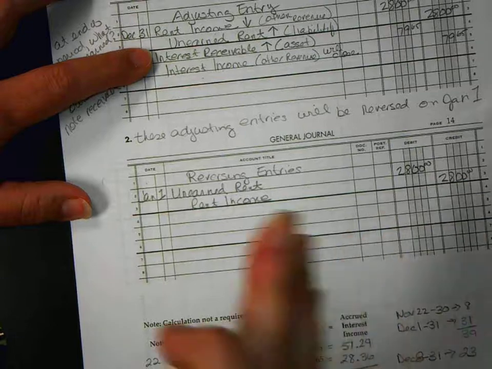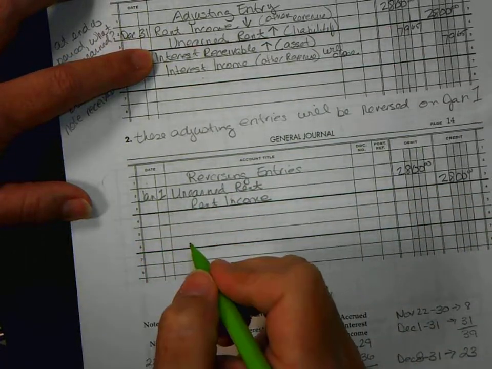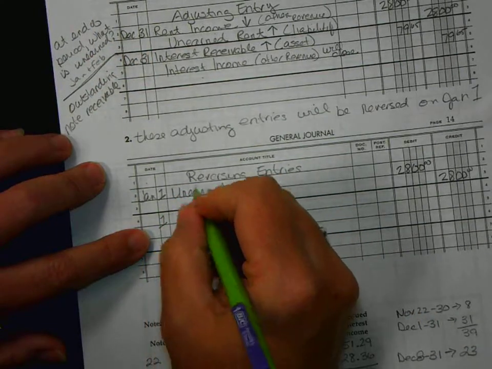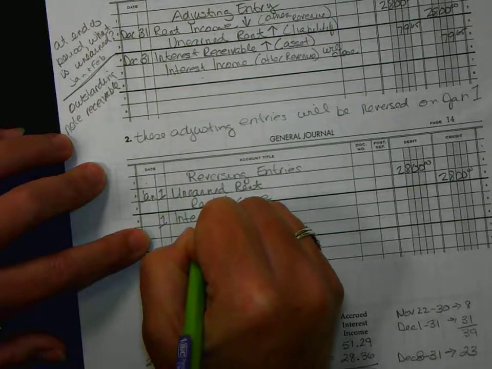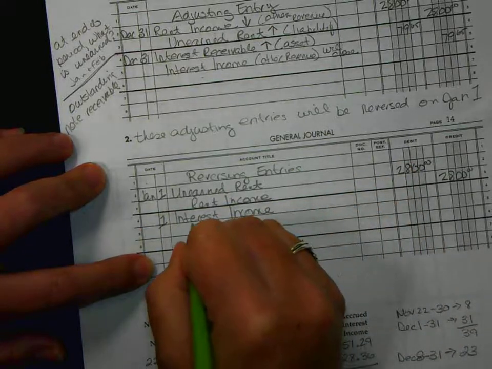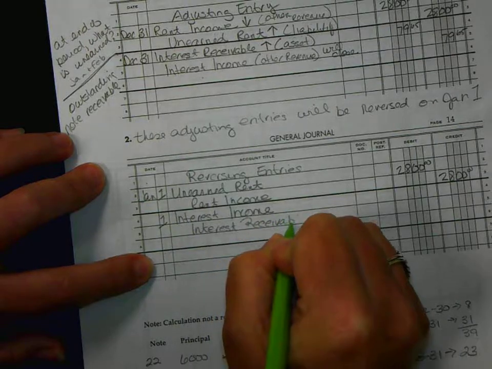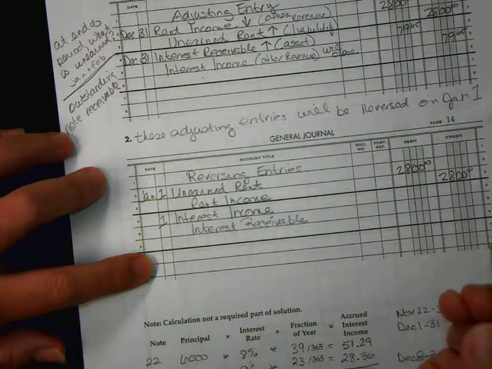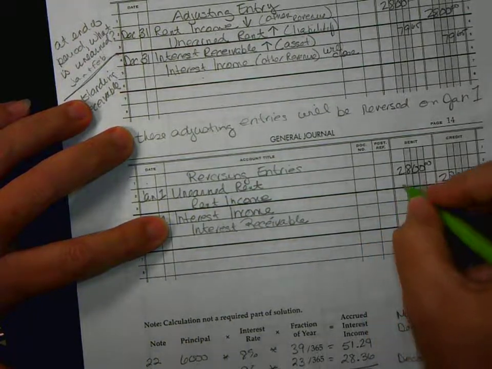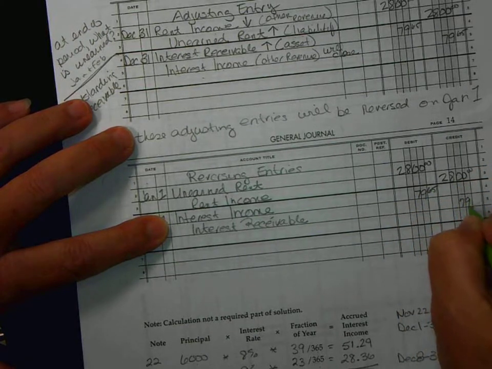Okay? All right, so also on the first, we're going to reverse the interest income and interest receivable. Okay, so that was an asset before. We're just going to reverse that. That'll go back to 0. Interest income, though, was actually closed. So when we reverse this, that $79.65 actually creates a debit balance.